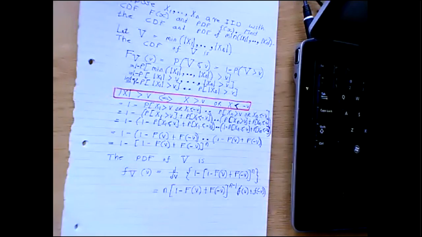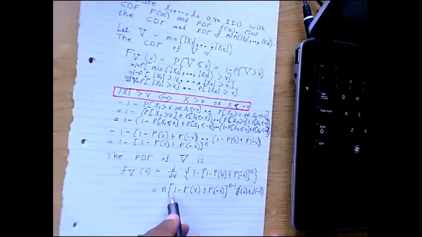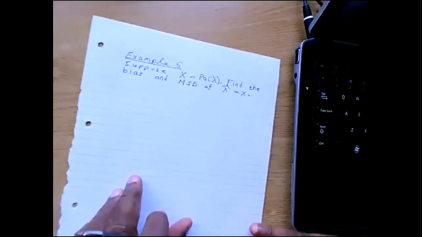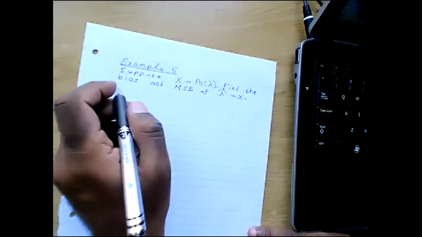All right, so just to summarize, this is the CDF of V, and this is the PDF of V. I have used the chain rule to get the PDF, right? All right, so that's example 4. Example 5 is an example on the stuff we did cover today.